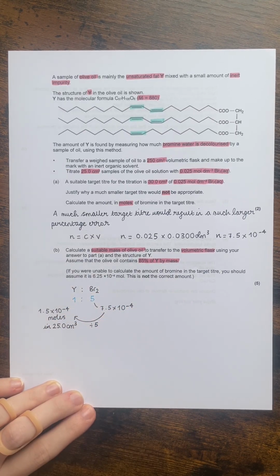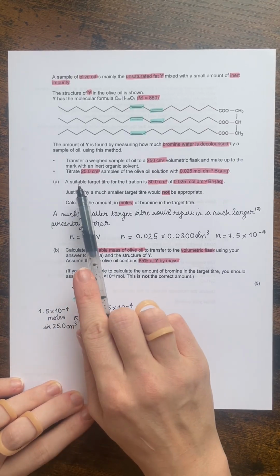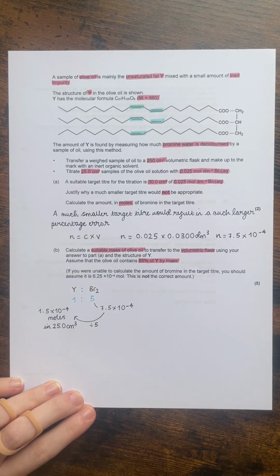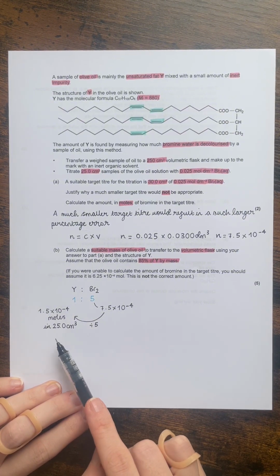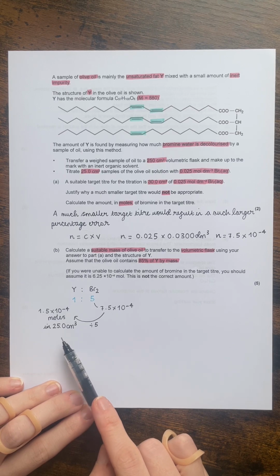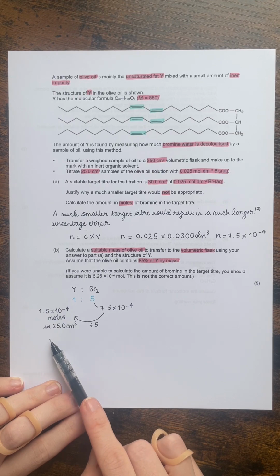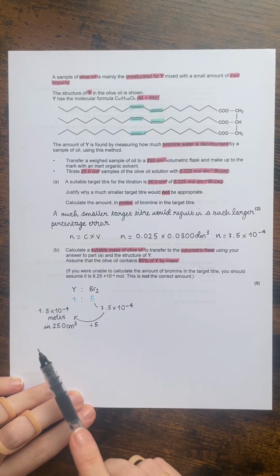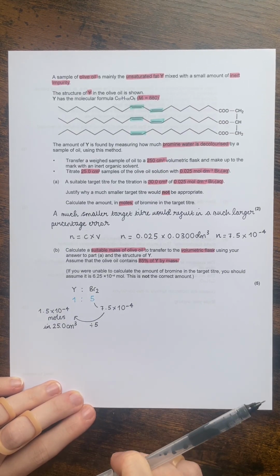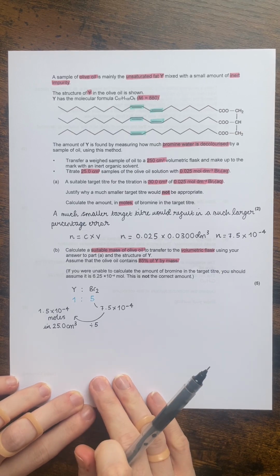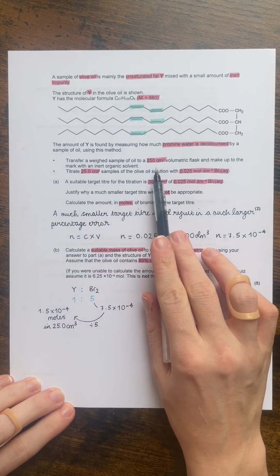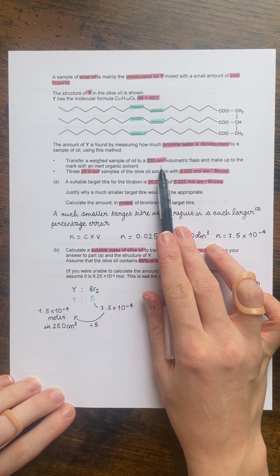Now this is incredibly common for back titrations because in each titration we will be using a fraction of what is in the volumetric flask. So we now know how many moles were in the 25 centimetre cubed sample that got us the titer for the bromine, but we want to know how many moles there are in the 250 centimetres cubed that were in the volumetric flask.